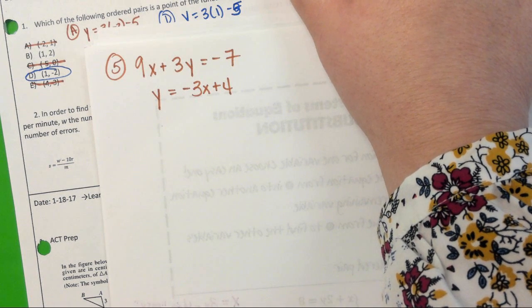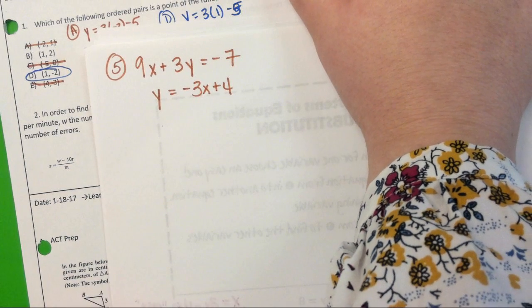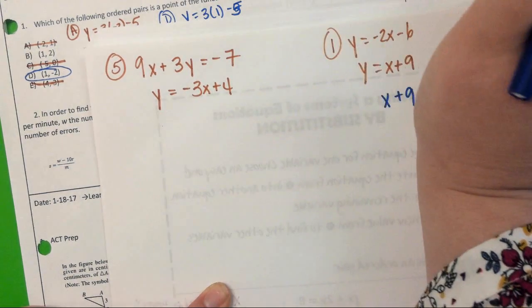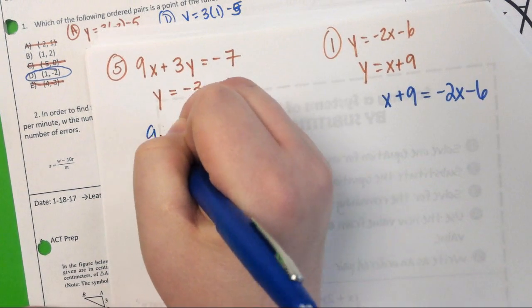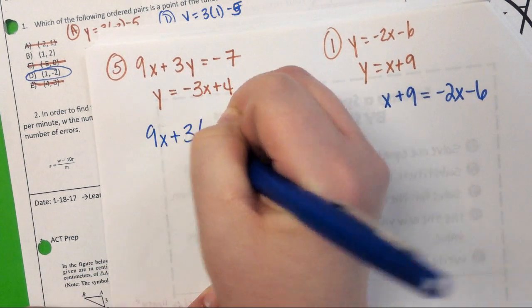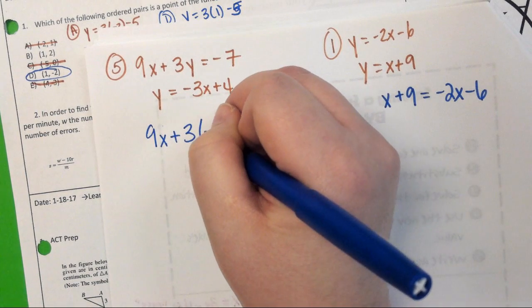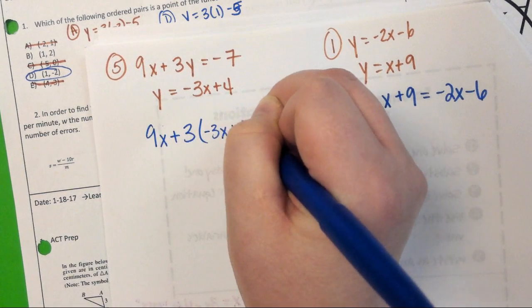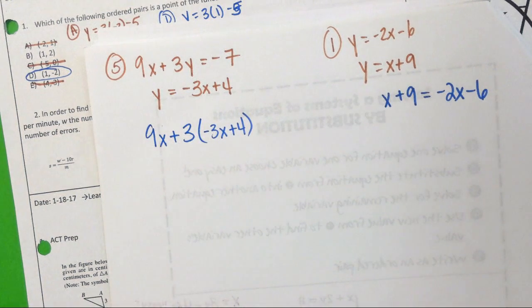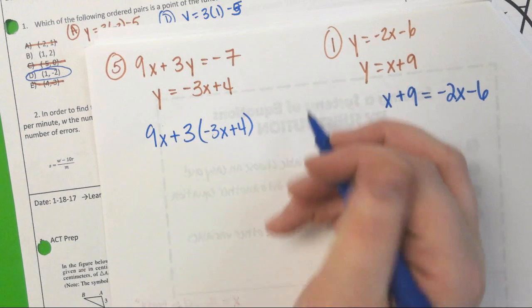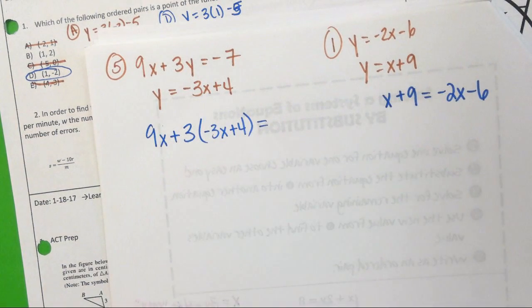Plug in y equals negative 3x plus 4. So what should my line say? 9x plus 3 times negative 3x plus 4. Now what? Well, I think there's one less thing. Oh, equals. Equals what? Negative 7. Okay, thank you.